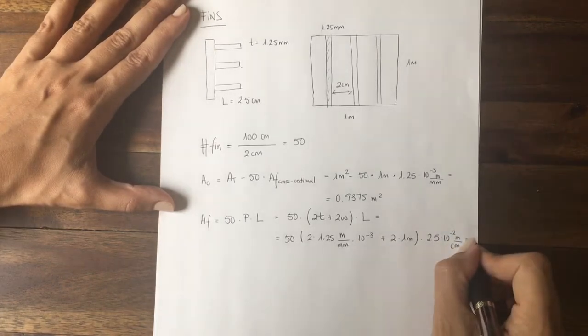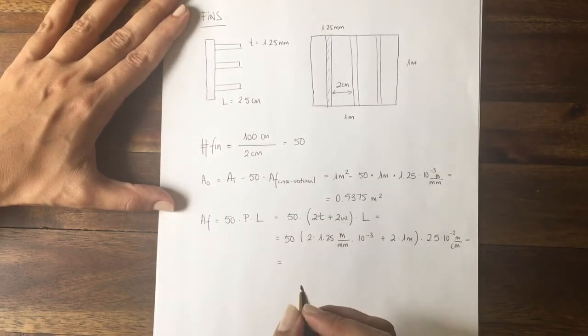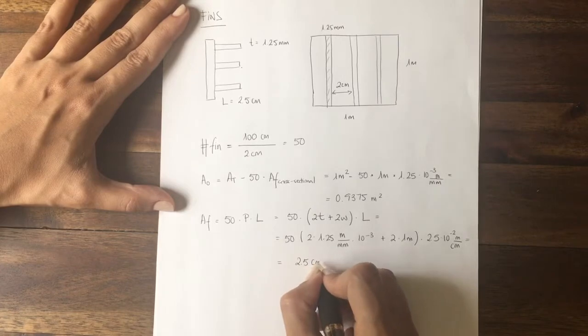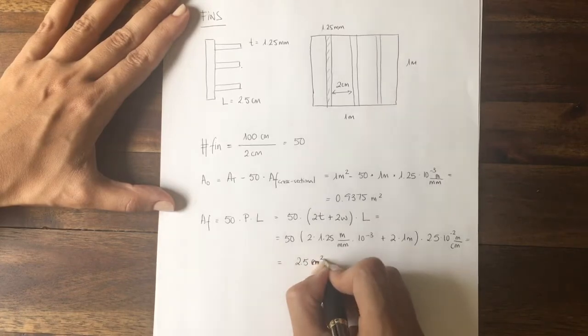You make the calculations, and this is equal to 2.5 square meter.